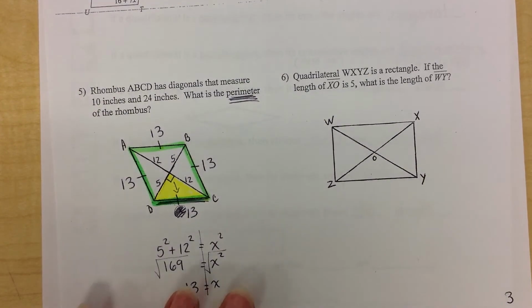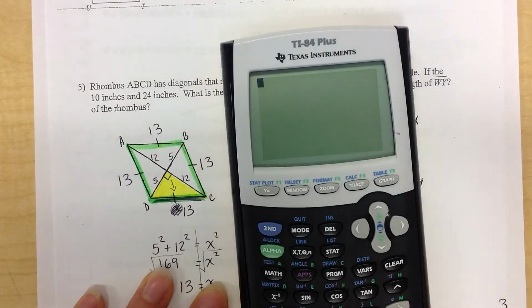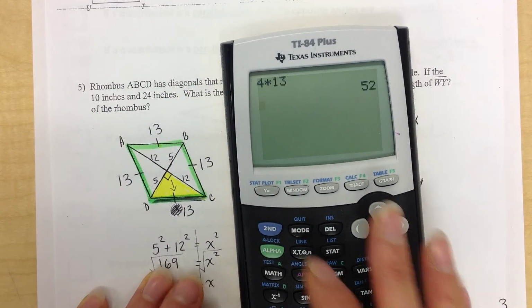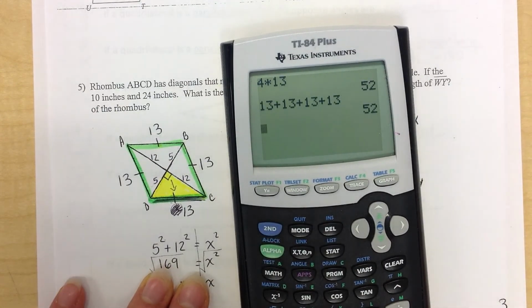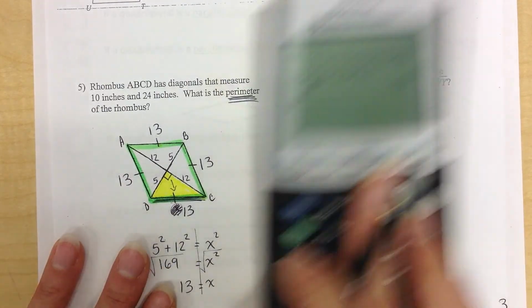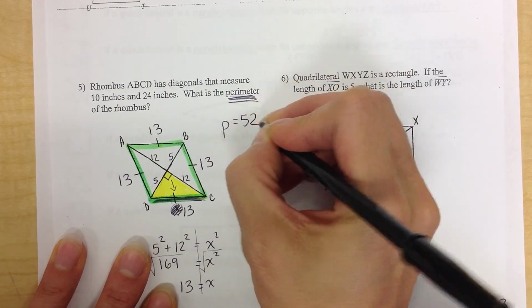So 13 plus 13 plus 13 plus 13, 4 times. Or, because it's all the same, I could use multiplication here: 52. It's going to give you the same answer either way. So the perimeter is 52.